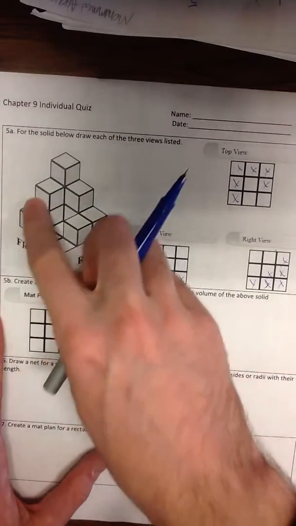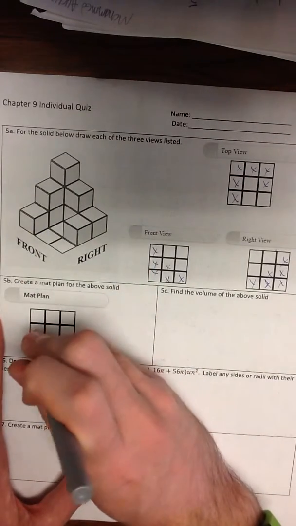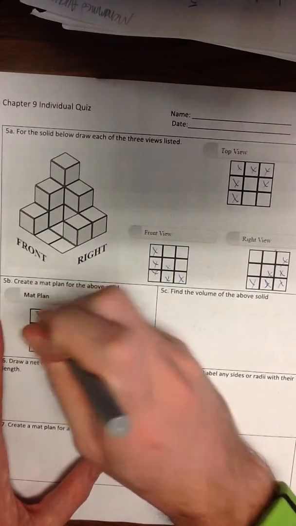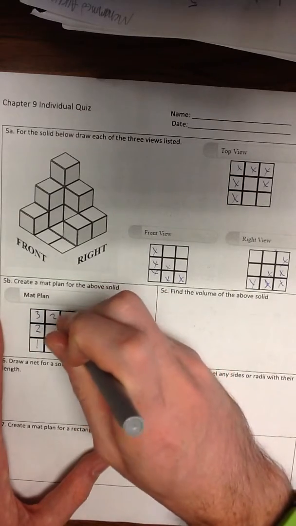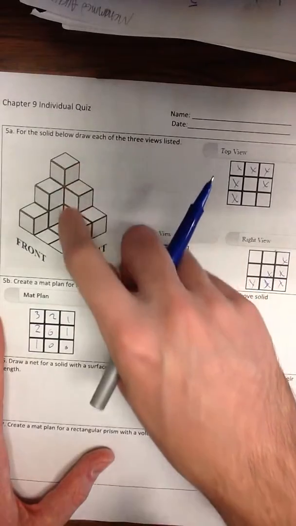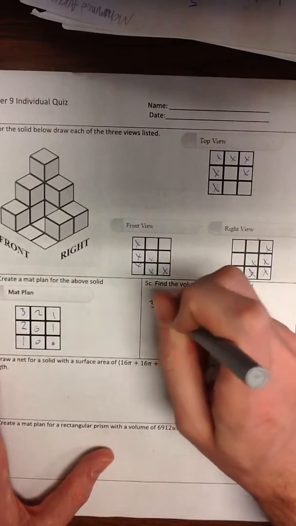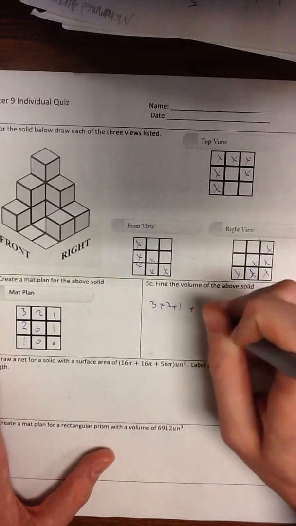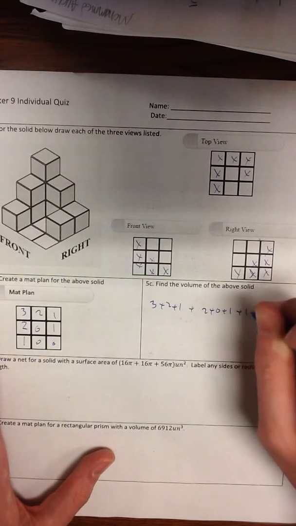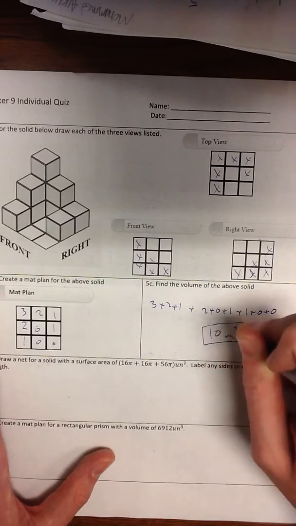The map plan is just the number of cubes that we have in each square. So this one we've got 1 cube, 2 cubes, 3 cubes, 2 cubes, 1 cube, 1 cube, and either 0 or blank. We assume that this is not a floating box, so we assume that it's on top of 2 boxes. To get the volume, we need to add all these up. So 3 plus 2 plus 1, plus 2 plus 0 plus 1, plus 1 plus 0 plus 0, which is 10 units cubed.